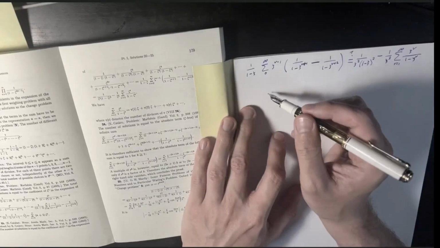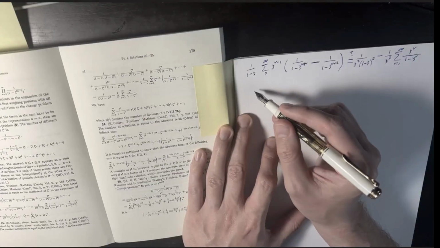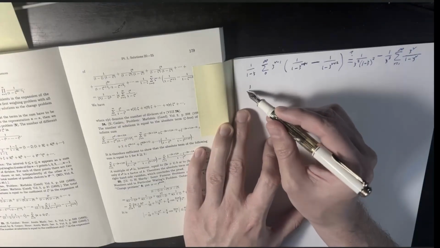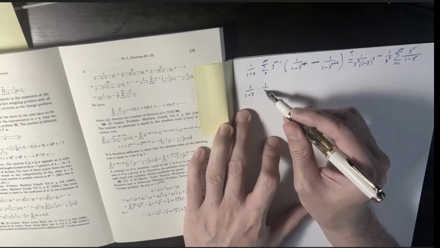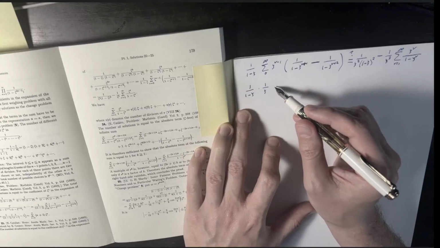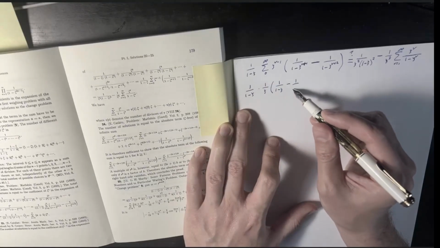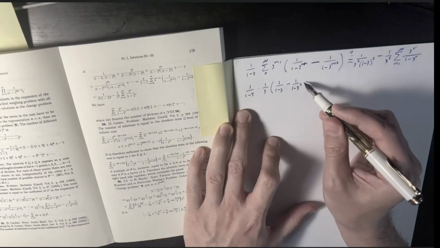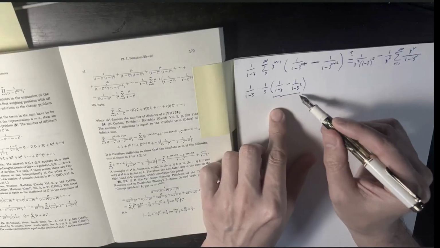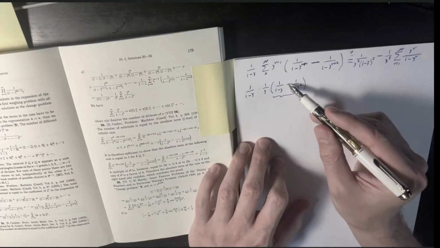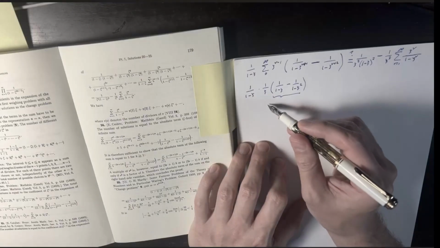Alright, if we just do this blindly again, here's the first term, and then you get one of these guys. If you want, you can rewrite this as zeta minus zeta squared, but I promise that doesn't help.